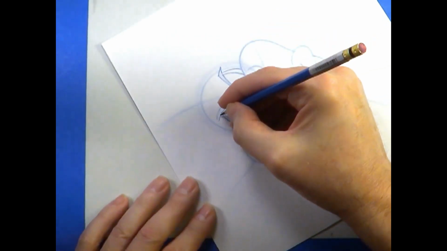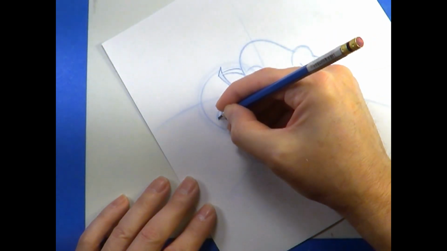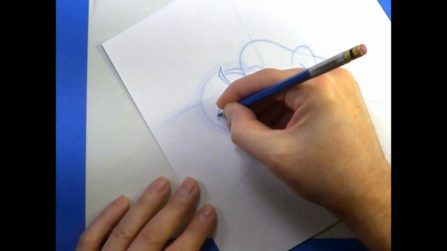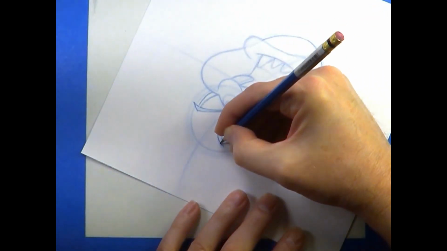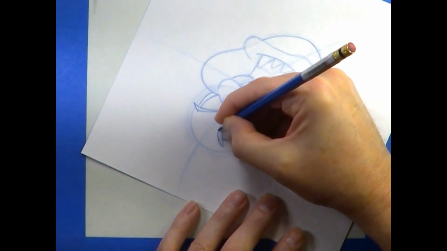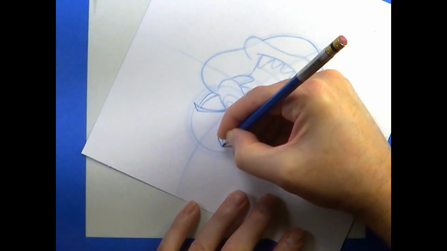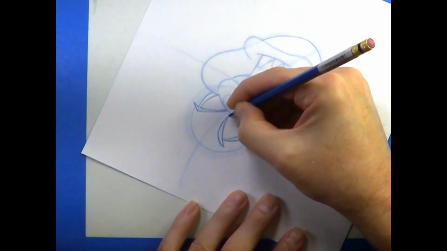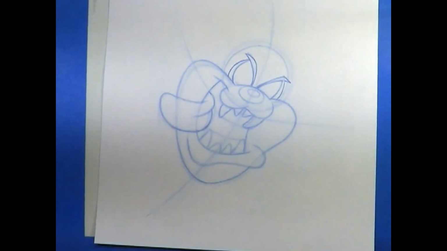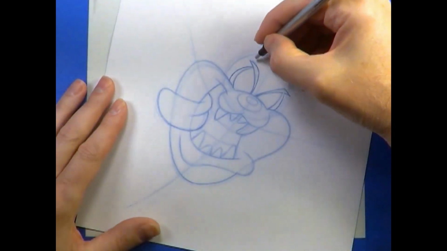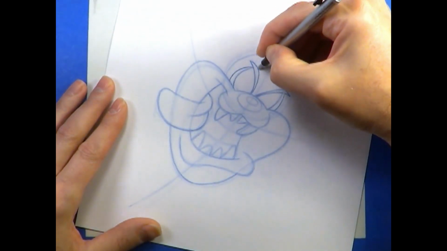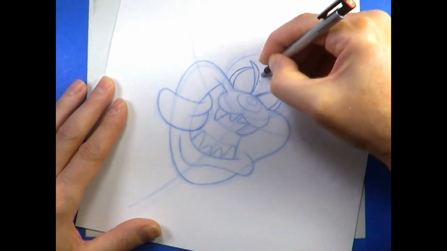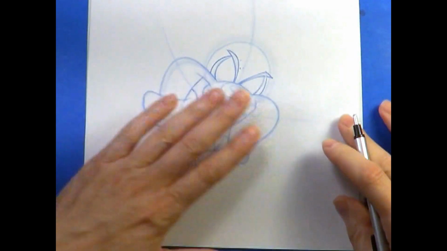I'm going to adjust it now, make it nice and pointy, and adjust the shape of that eyebrow like that. Okay, feeling really good about that. Let's get some touch up there. I've got the shape of the eyebrows.